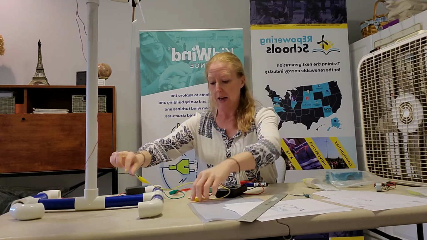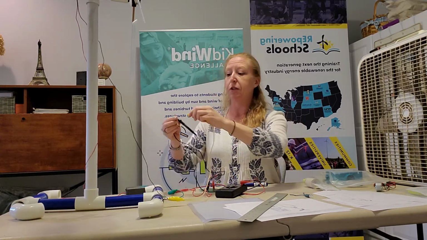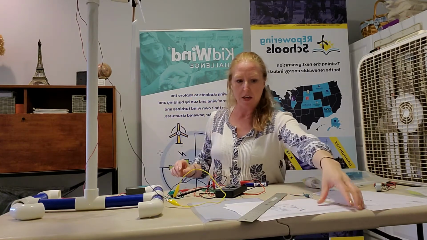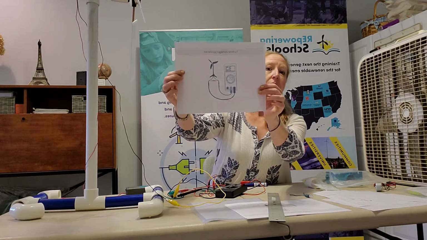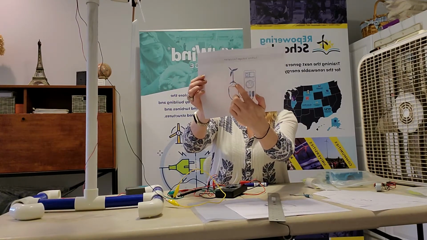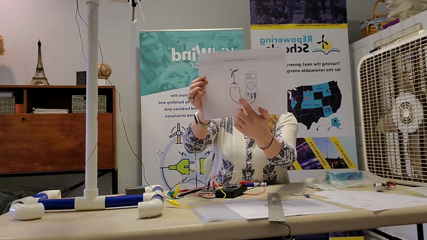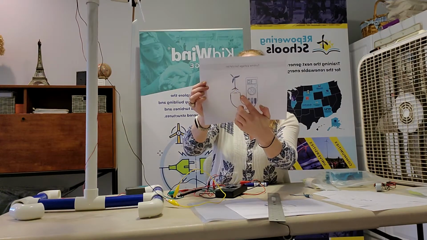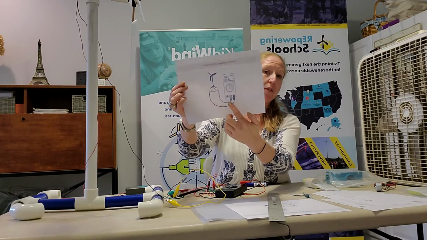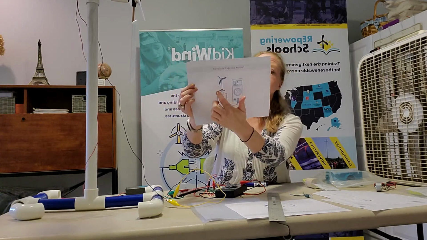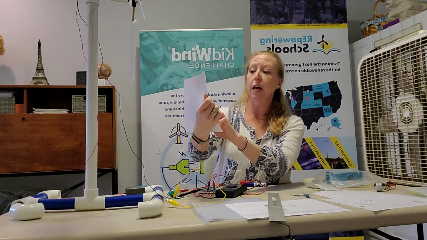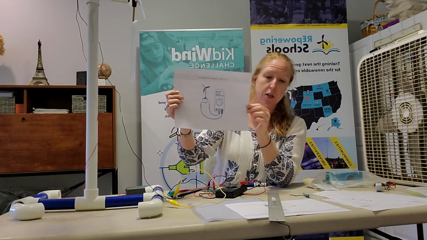And so again, Kidwind in their infinite wisdom has provided us with a wonderful cheat sheet that shows us exactly how to hook this up. So it says your red side or your positive side of your turbine is going to be connected to the red side of the multimeter and also the red line side of your resistor. And on the black side, it's black to black to the yellow line on your resistor. Okay?